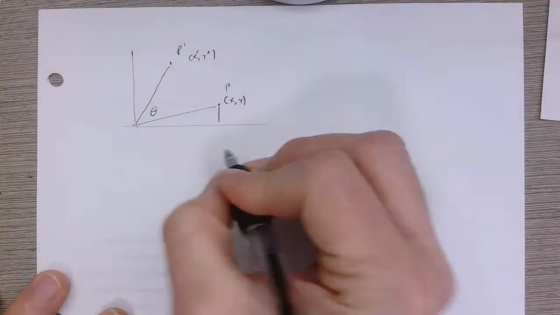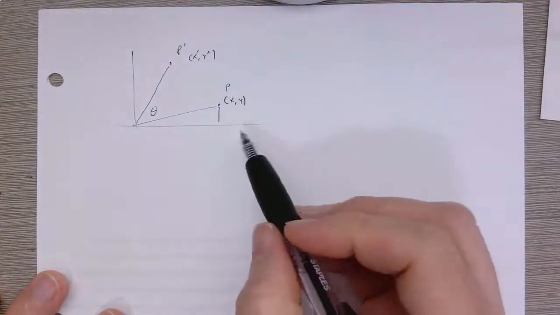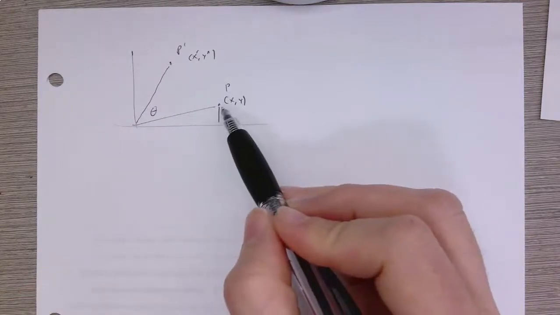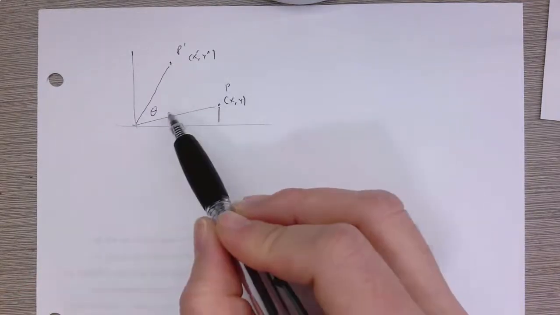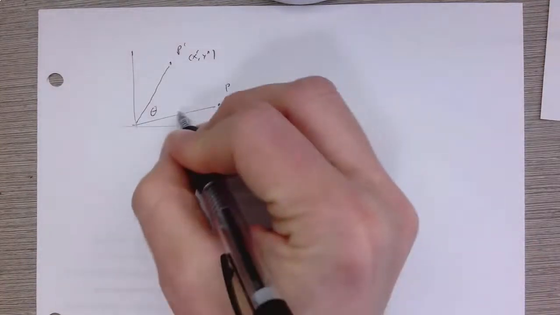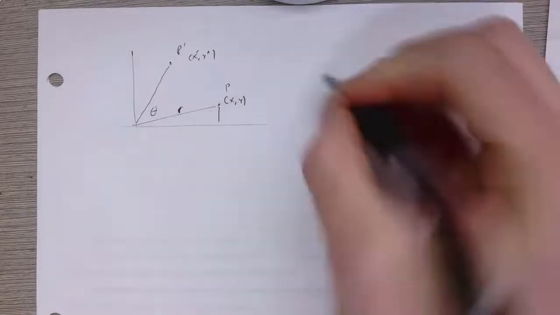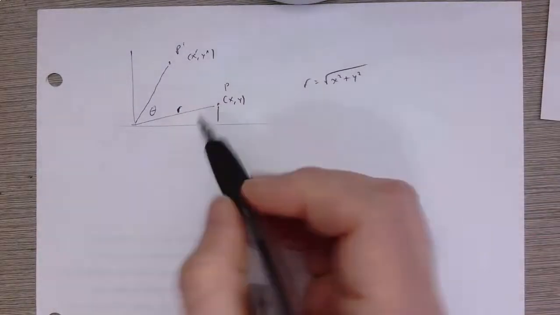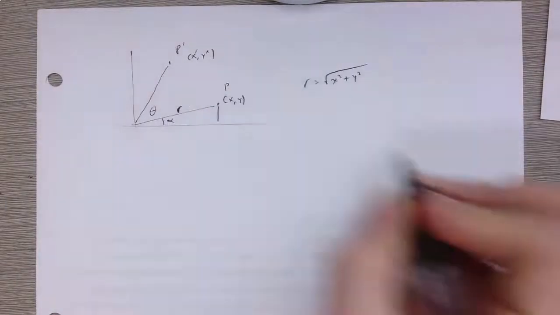An easy way to do it is to think about xy as rectangular coordinates. What if you convert this to polar coordinates, add an angle, and then convert back to rectangular? So, for example, let's call this hypotenuse distance r. You know r is the square root of x squared plus y squared because it's the hypotenuse. Let's call this alpha.